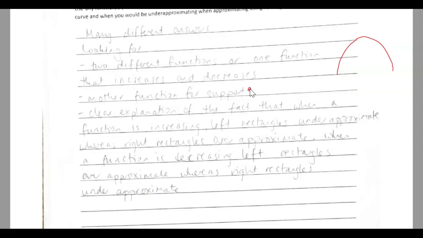I do appreciate that it was a lot to get through in one period. A clear explanation of the fact that when a function is increasing, left rectangles under approximate, whereas right rectangles over approximate, and then basically the opposite. So when a function is decreasing, left rectangles over approximate, whereas right rectangles under approximate.